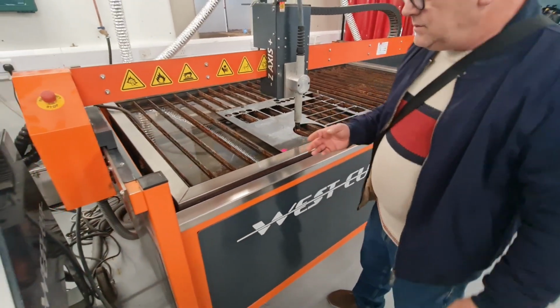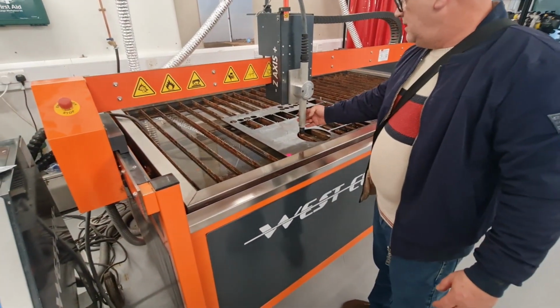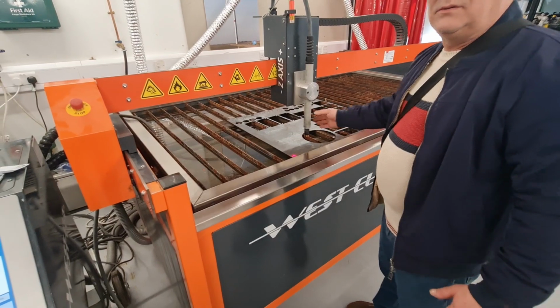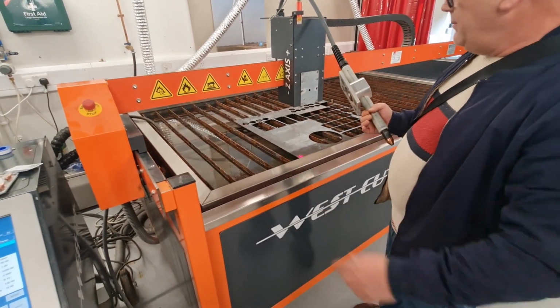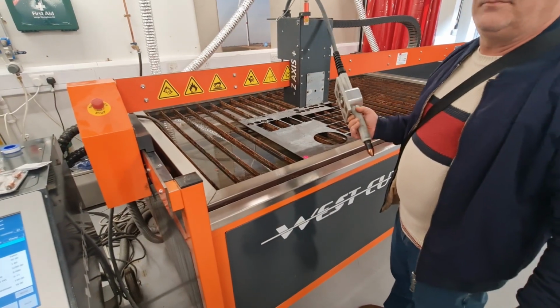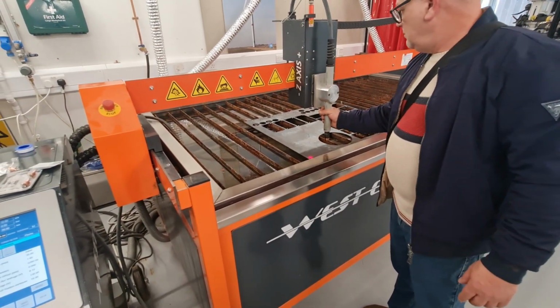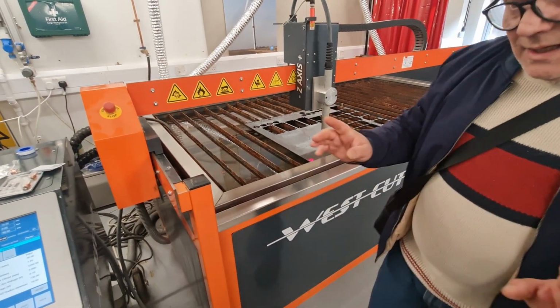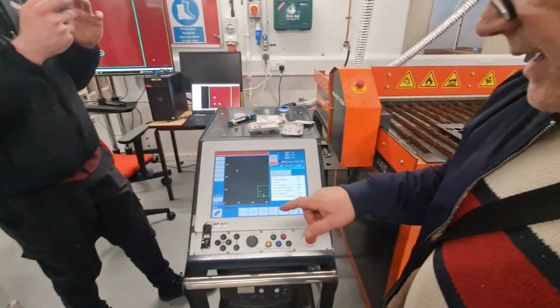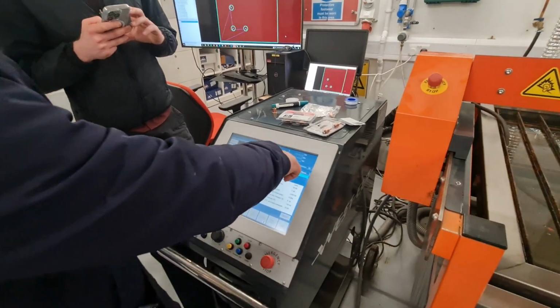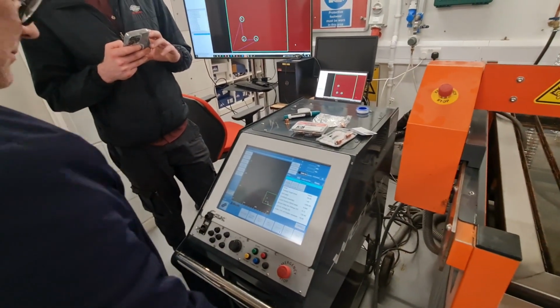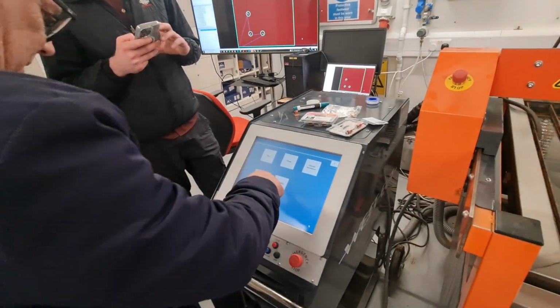Something else, if this will hit, it can break. So I'm going to do it to show you. It will come in emergency and this will go off. Then, when emergency is placed, you have to do the reference axis again. So we have to go back here.